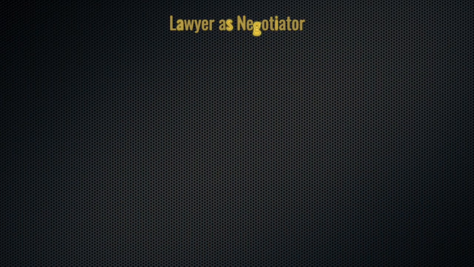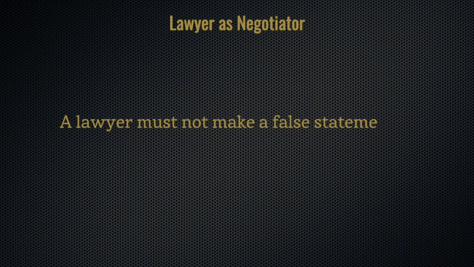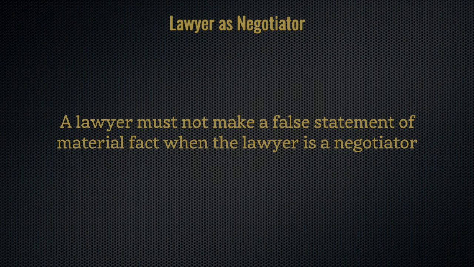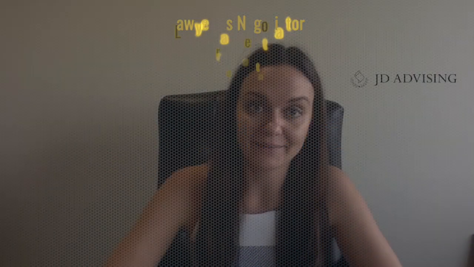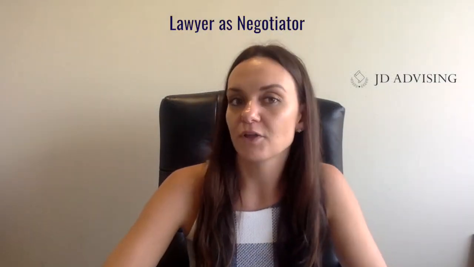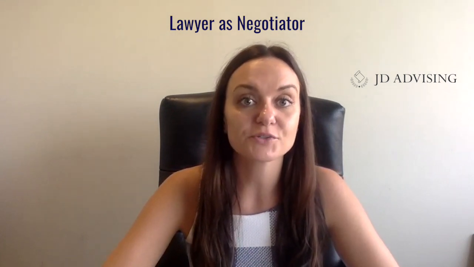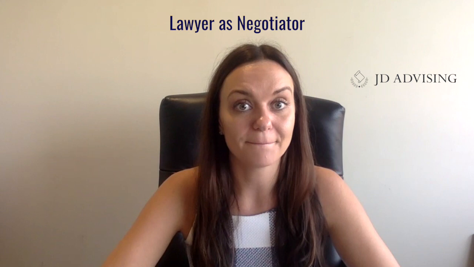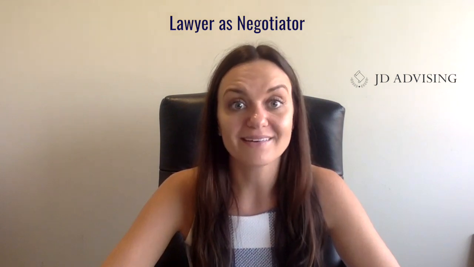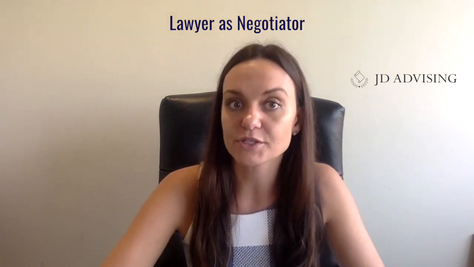Here the rule specifically says that a lawyer must not make a false statement of material fact when the lawyer is acting as a negotiator. So say you are trying to settle your client's claim. Maybe you've already filed the lawsuit, but your client really doesn't want to go to trial. So you're trying to reach some sort of favorable settlement. And obviously you can do that. That's you acting in your role as a negotiator.